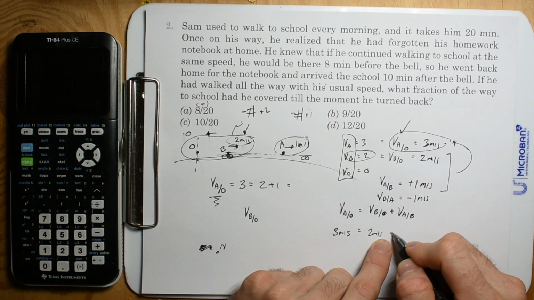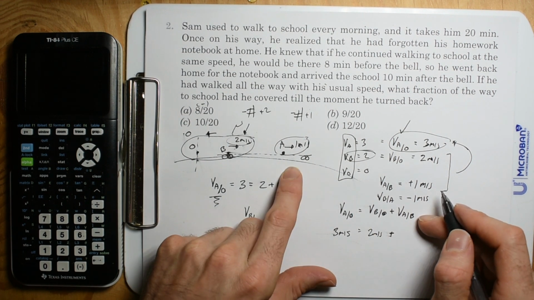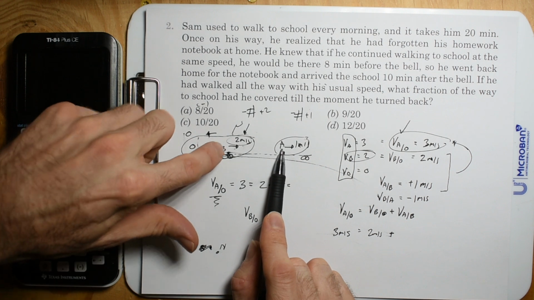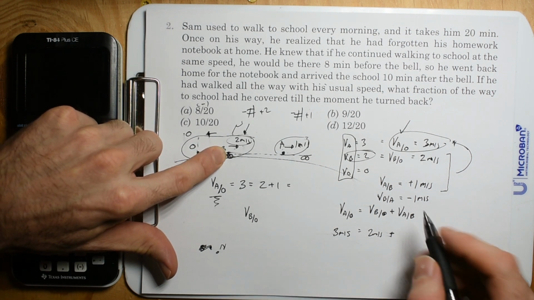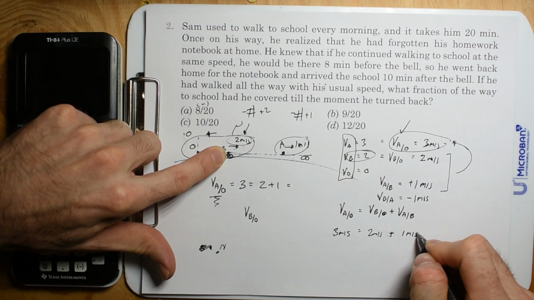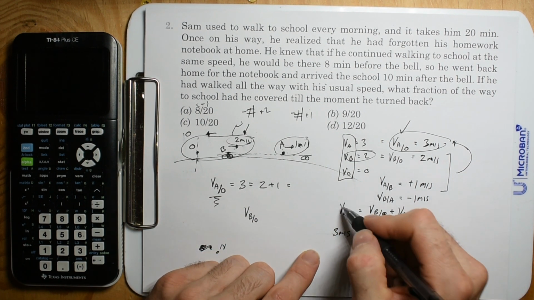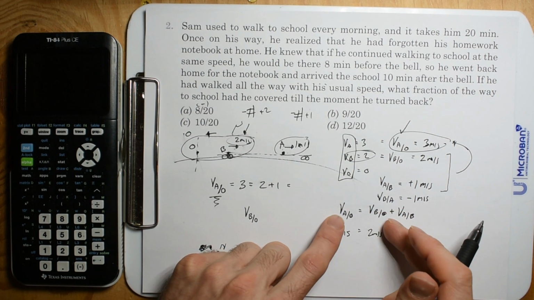But now we have this relative velocity term, which we said is velocity of A if we're looking at it from B. It looks like it's going to be plus 1 meter per second. And so, sweet, we now have an equation that works. Now we can rearrange this.